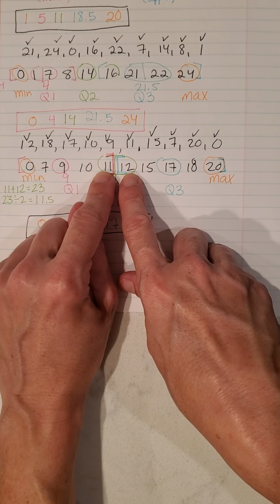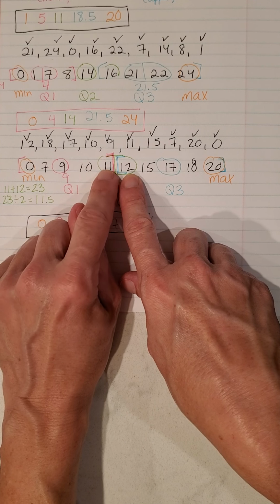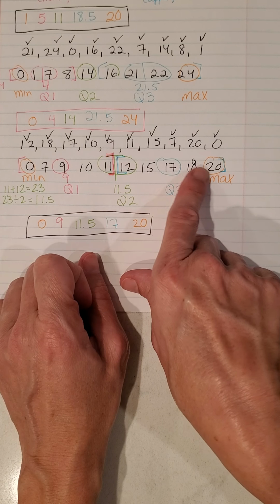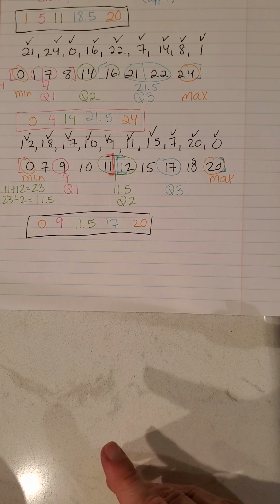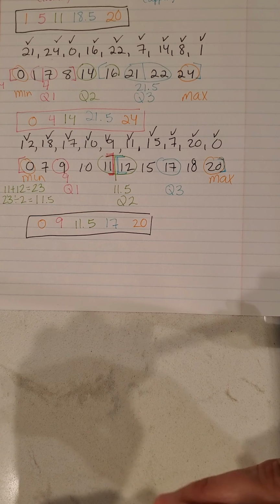And if you have an even number for the median, each of these numbers actually belongs to a half. The 11 belongs to the lower half and the 12 belongs to the upper half. And you have to include them in that or you're going to have a totally different and incorrect Q1 and Q3.